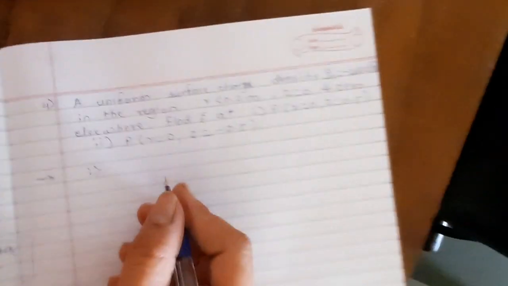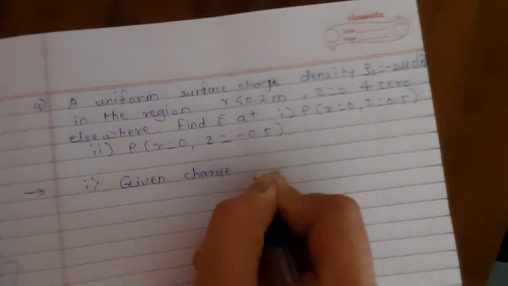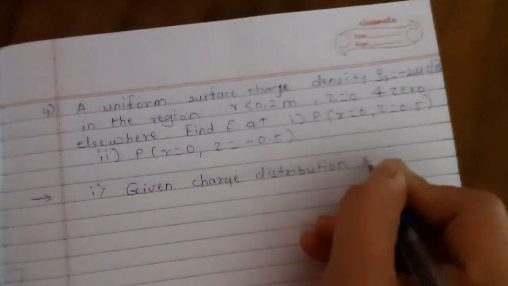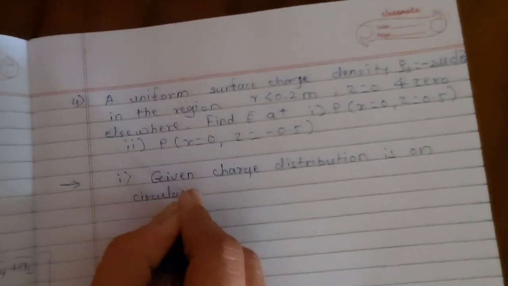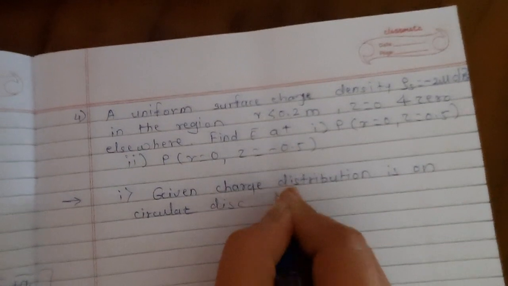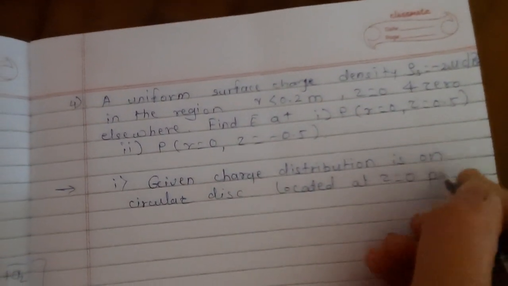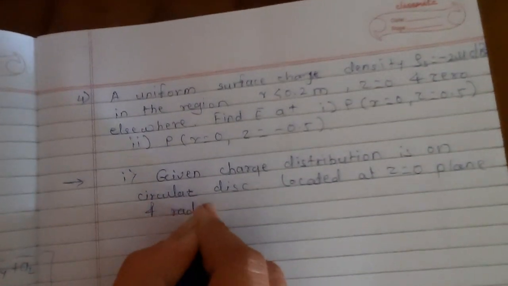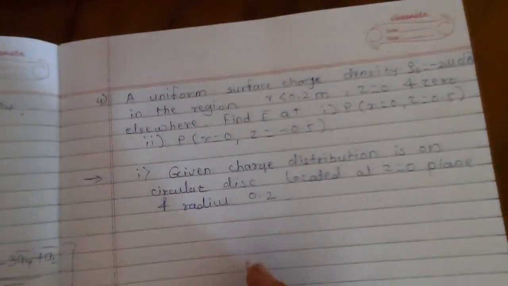So the given charge distribution is on a circular disk which is located at the z is equal to 0 plane and radius 0.2, and we draw the diagram for this.